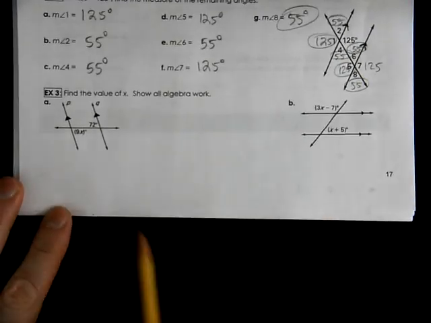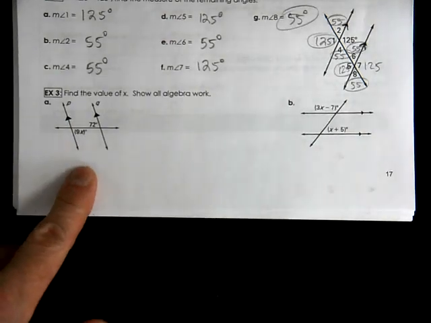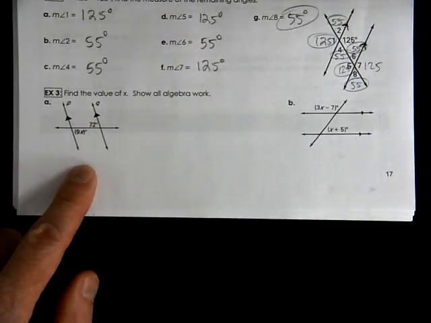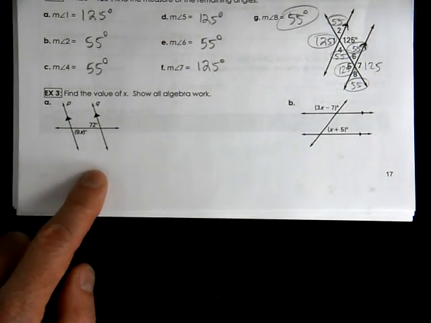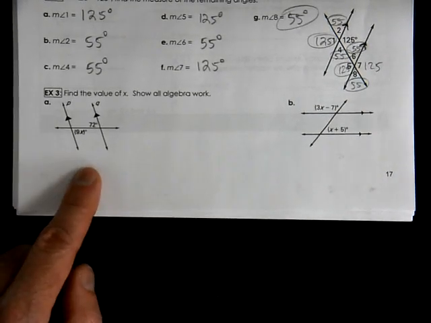Now we come down, we work with some variables. This is the same idea, but what do you see? What's something you notice when you look at this figure? The math itself is easy. If I told you what to do, you could easily do it. But deciding what to do is a challenge. What do you see? That's going to help you determine what you can do.